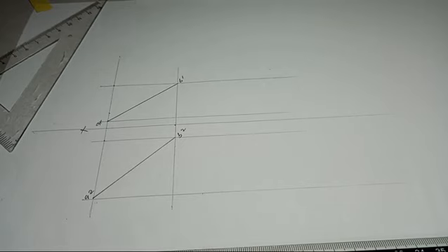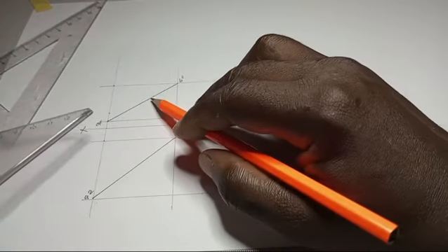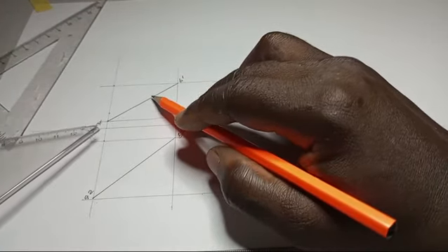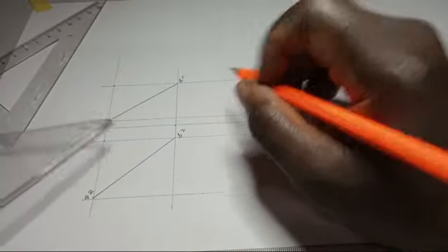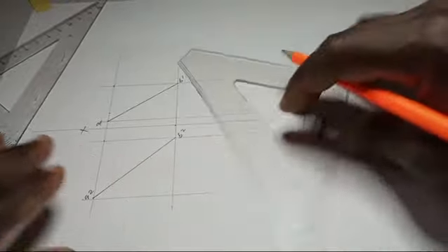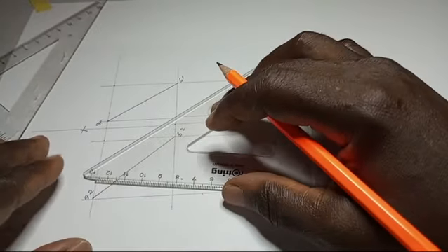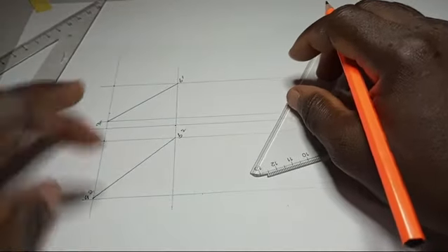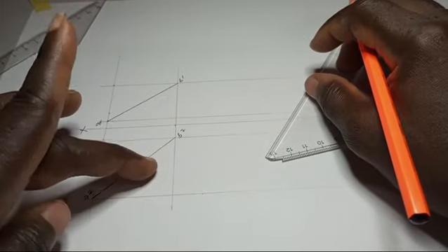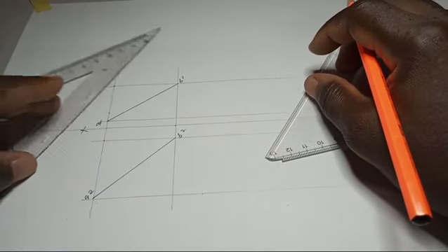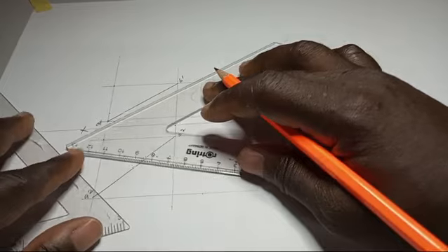Now, the next thing to do is to determine the true length. And to determine the true length of this line, because the line is inclined to both the horizontal and vertical planes, what you need to do is to draw a line perpendicular to this line. And I want to do it in first angle projection. So this one I'll project downward, this one I'll project upward. That is doing it in first angle projection.